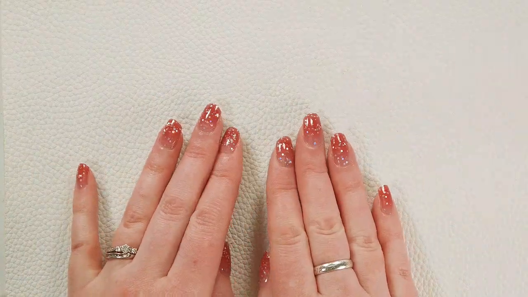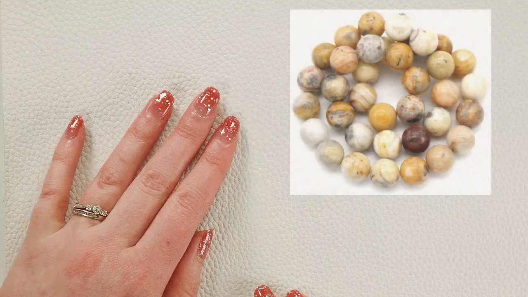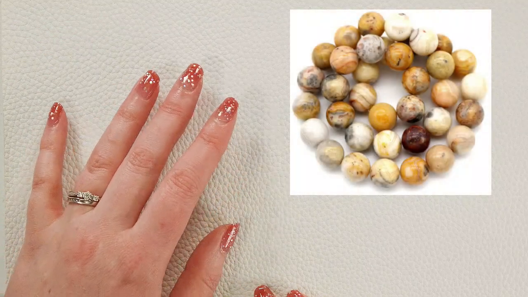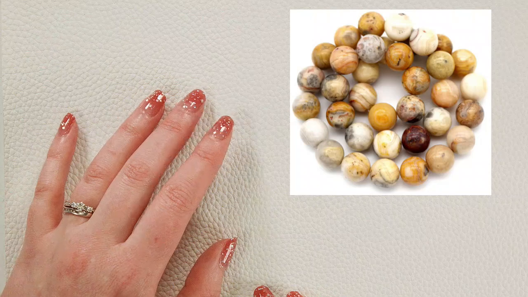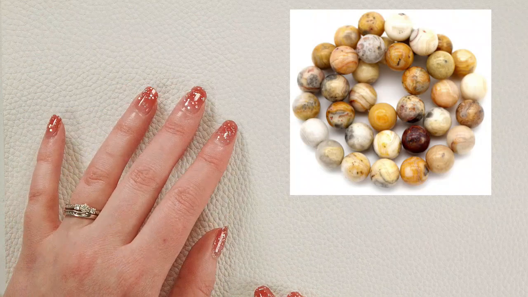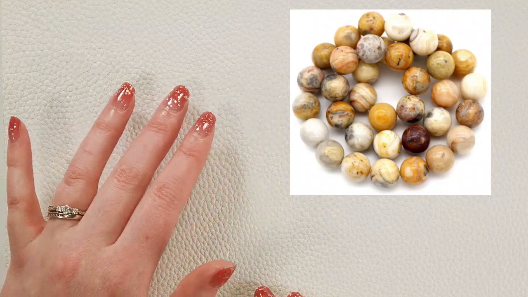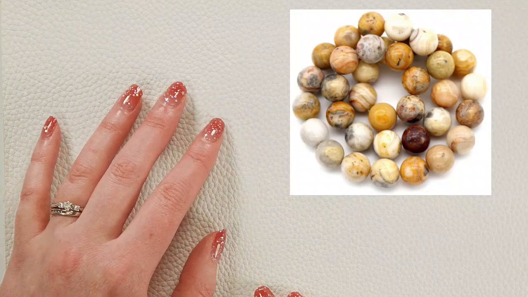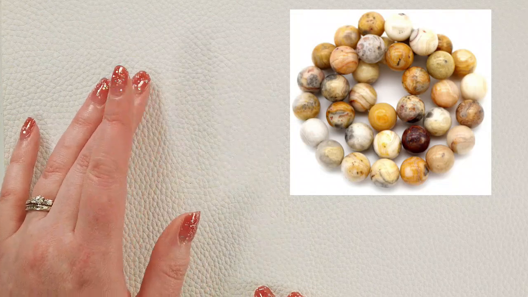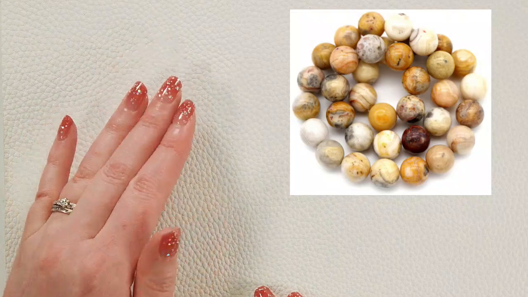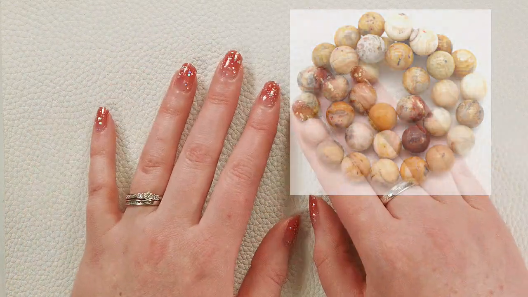This is crazy lace agate. Very swirly, lots of patterning. And I have seen dyed versions of this stone on the market recently, but your natural version, you're usually going to have yellowish browns, white, some deep browns sometimes as well, sometimes some gray tones, and you're going to have lots of crazy lacy patterns. So that's what you should look for when you're buying crazy lace agate.